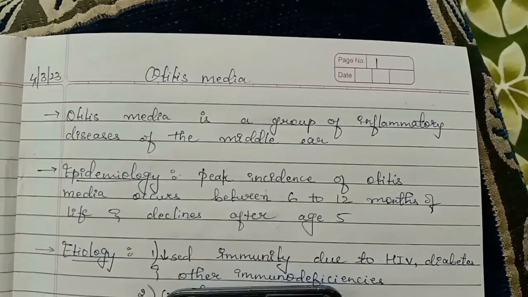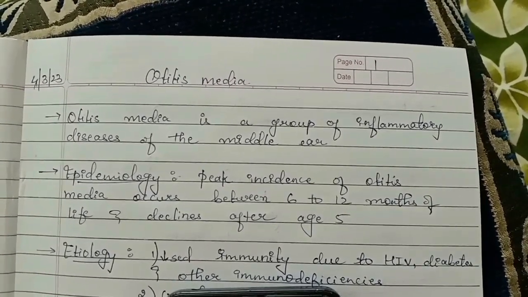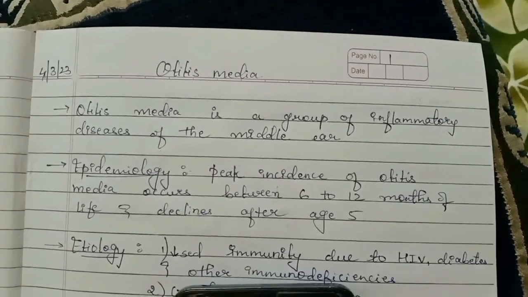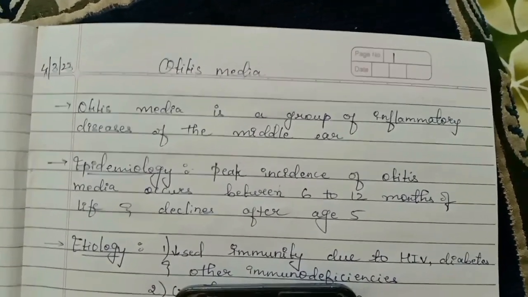Today we'll discuss otitis media. So before that we need to understand the anatomy and physiology of the ear. So let's begin.